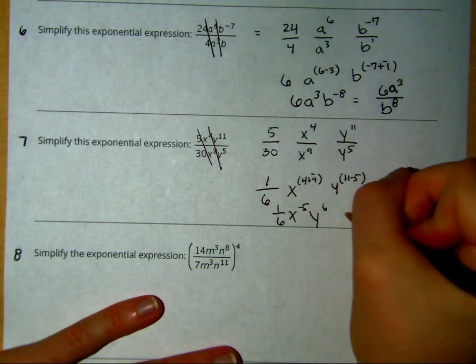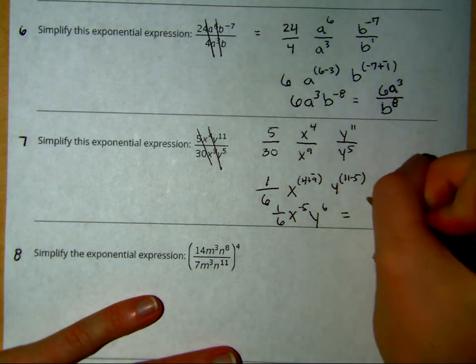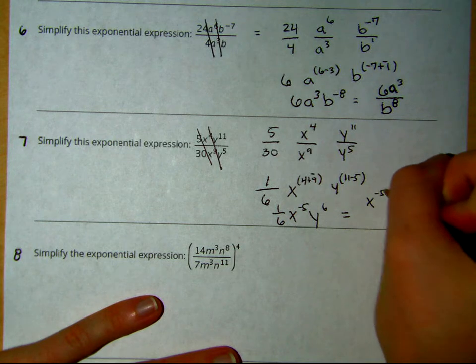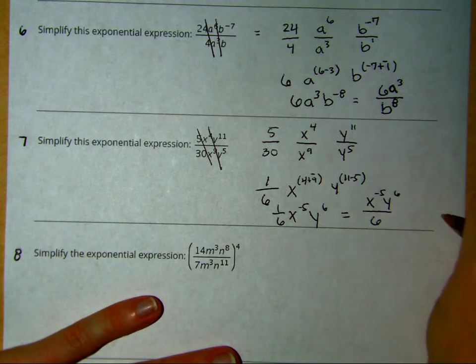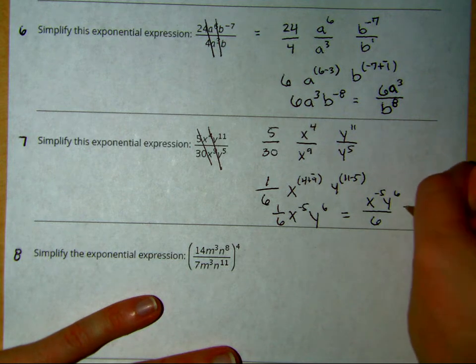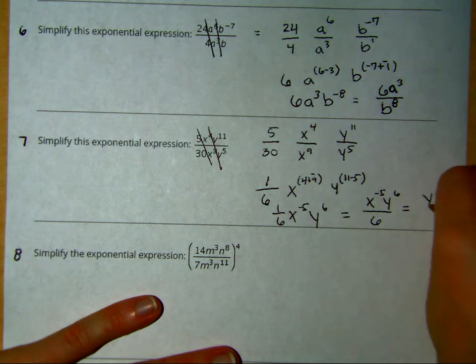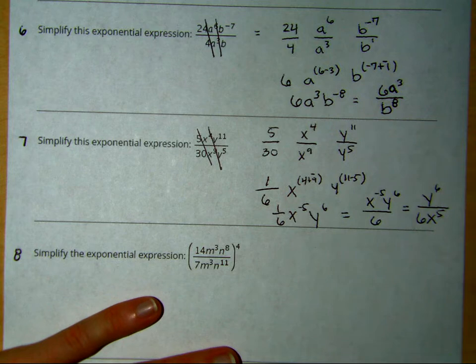Okay, so if we put everything together, we have in the numerator x to the -5th, y to the 6th, divided by 6. And then we don't like those negatives in the exponent, so everything that's positive stays where it is. And we flip this x to the denominator, and the exponent becomes positive. Okay, so that's our final answer.